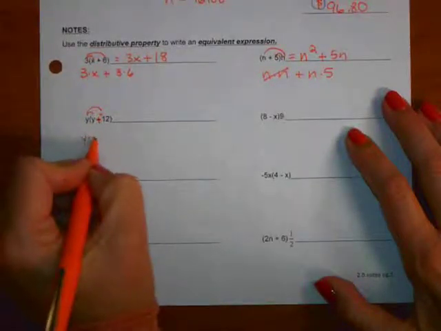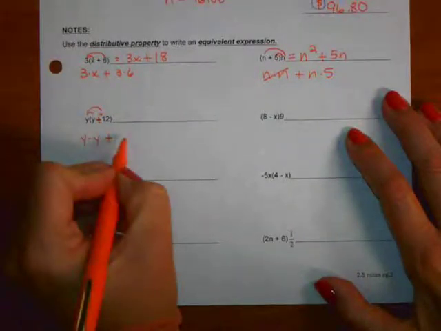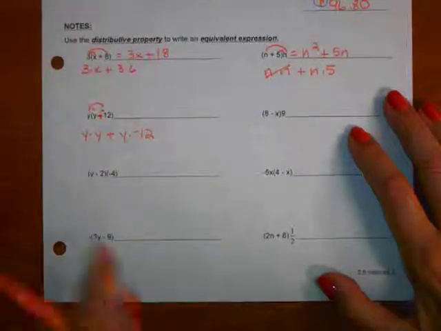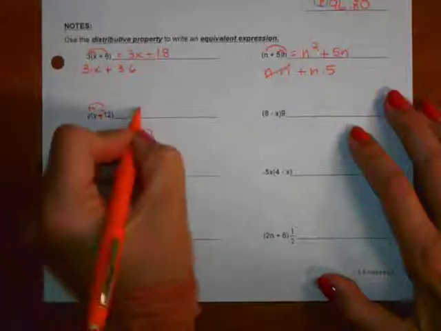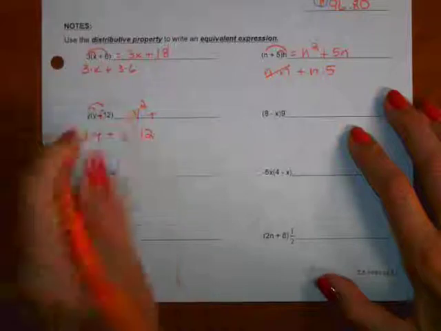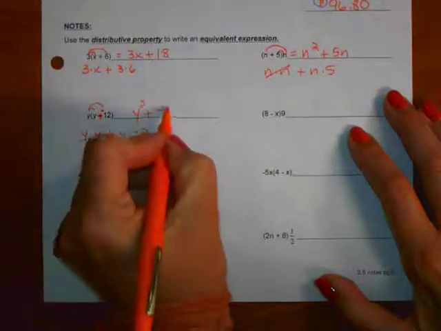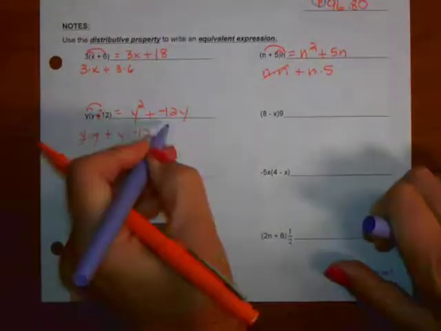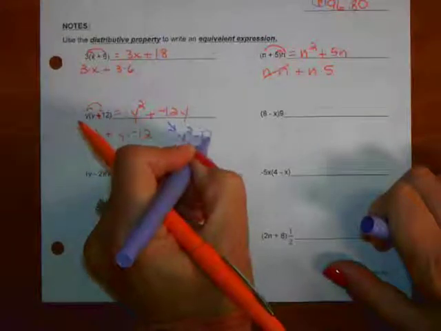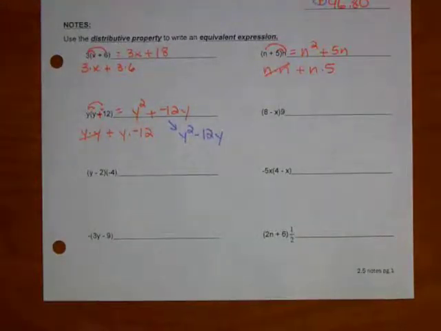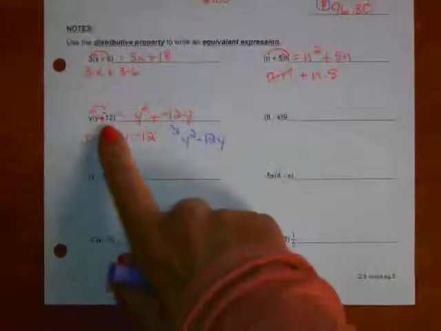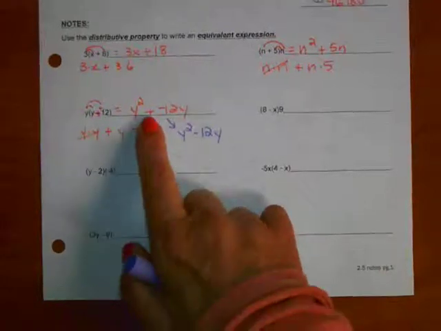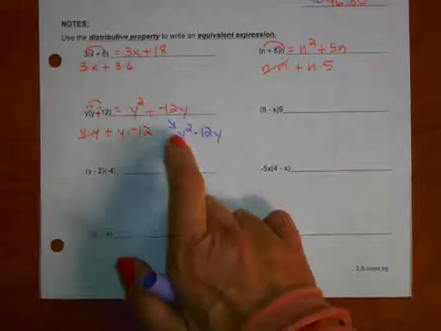So this tells me I have to do y times y plus y times negative 12. And then let's make it pretty. What's y times y? Y squared plus, and then you just kind of switch the order here, negative 12y. Now I have a question for you. Would this be the same as this? And I don't care which way you write it, but I do prefer that you do this in the initial part. Okay? It's the same thing. Adding a negative and subtracting is the same thing.